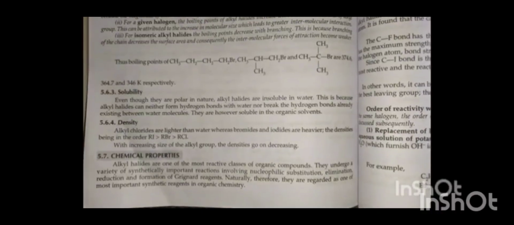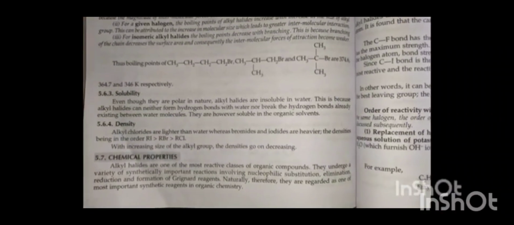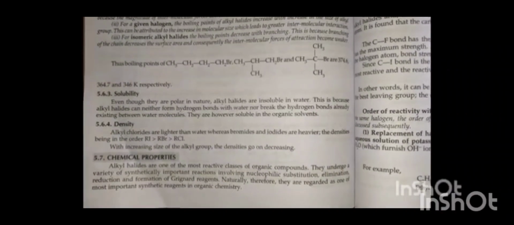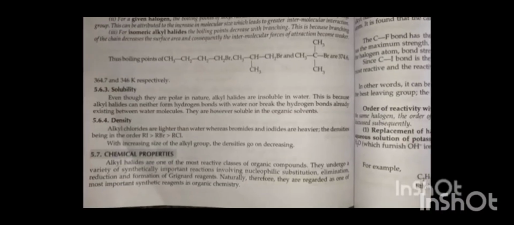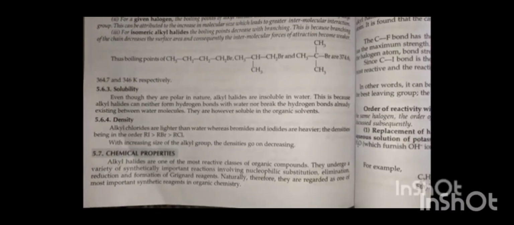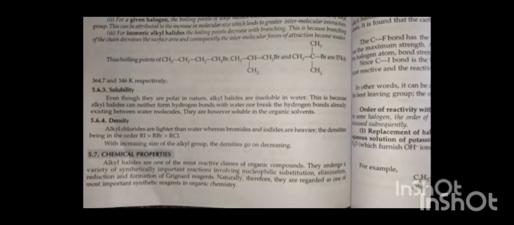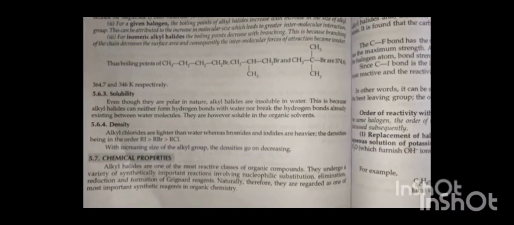Next is solubility. Even though they are polar in nature, alkyl halides are insoluble in water. This is because alkyl halides can neither form hydrogen bonds with water nor break the hydrogen bonds already existing between water molecules. They are, however, soluble in the organic solvents.